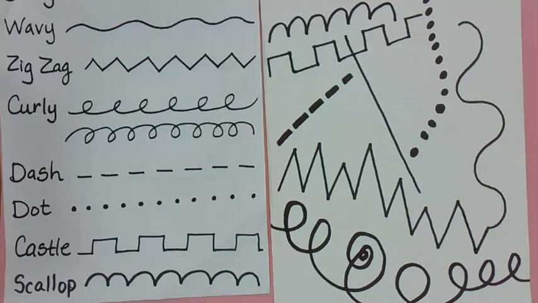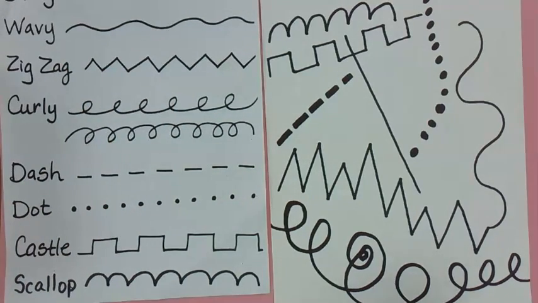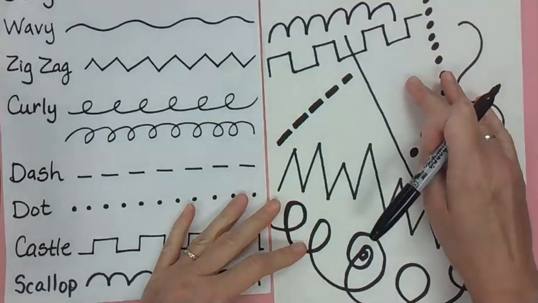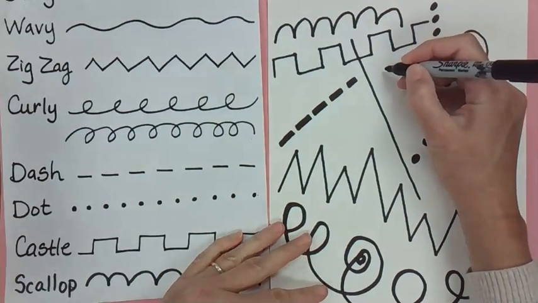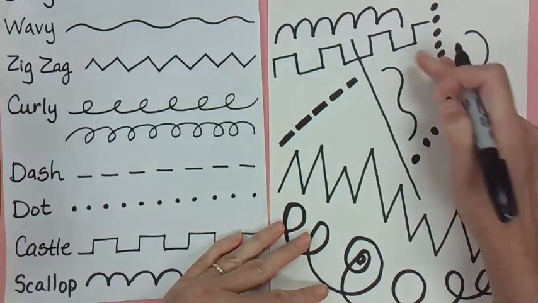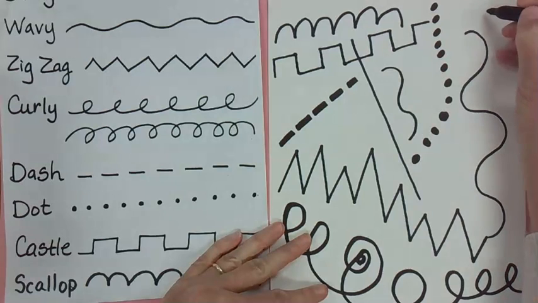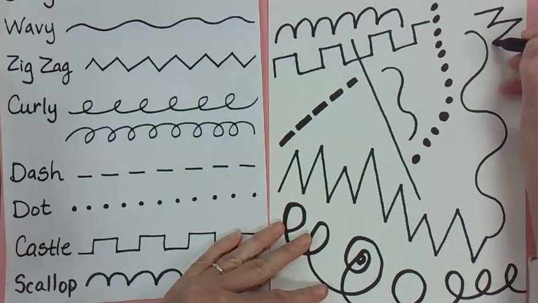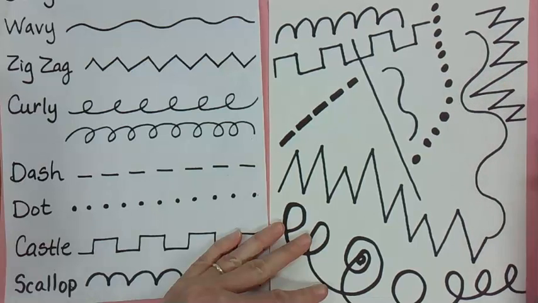Okay. Once you have tried all the lines, now you get to fill in these spaces with more lines. So if you want to do wavy, because I see there's a space there. Ooh, over here's a big space. So I'm going to fill that up with another zigzag line like this.